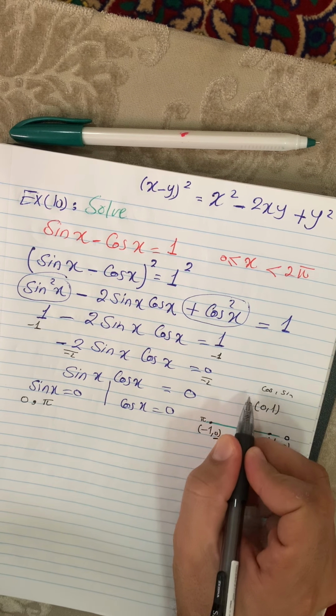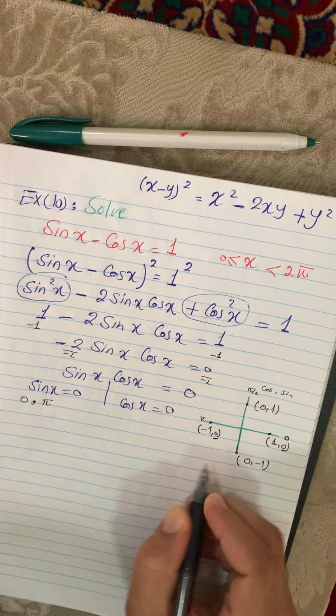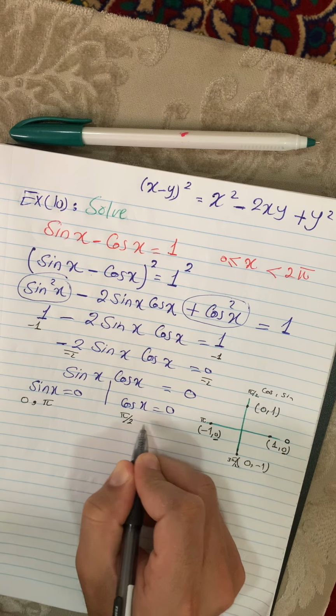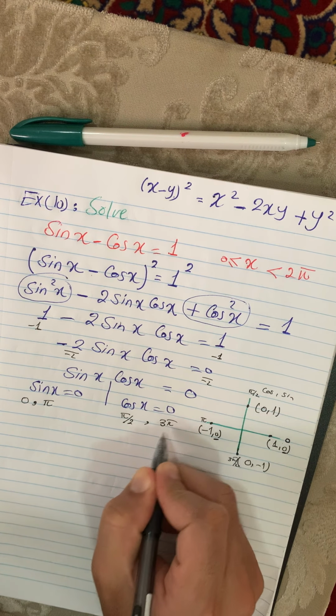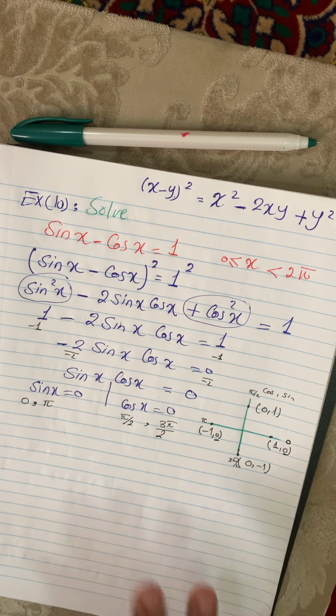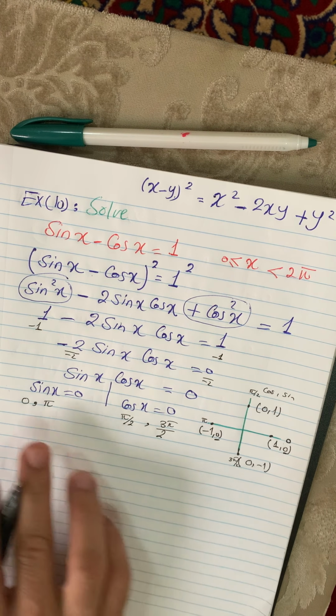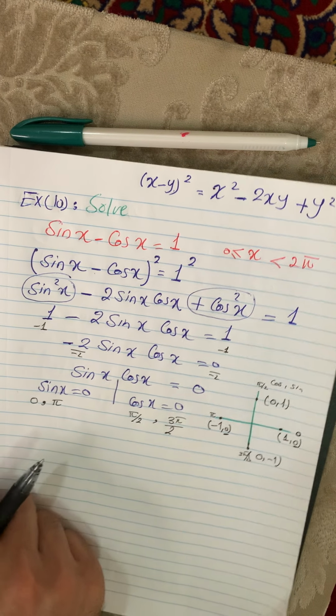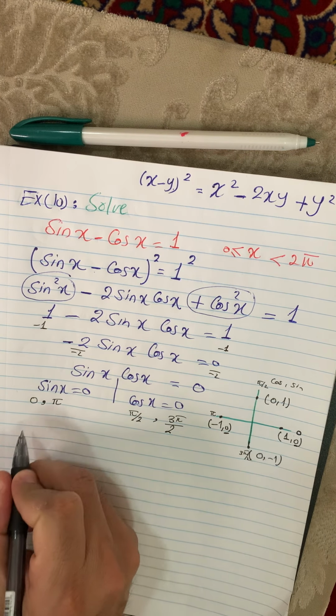The first coordinate equals 0 at pi over 2 and 3 pi over 2. And now we have 4 solutions. Which one of these solutions satisfies this equation? We have to start checking the solutions.